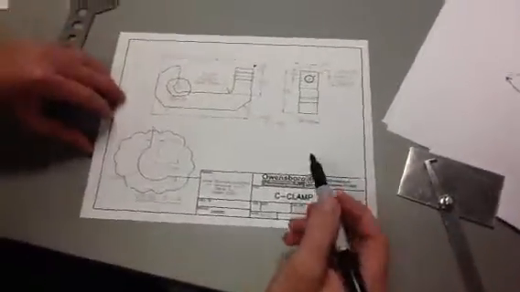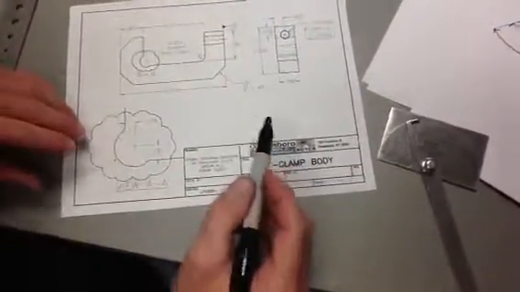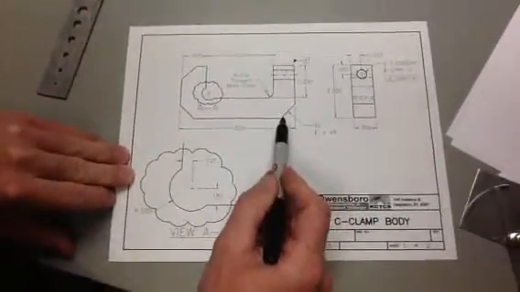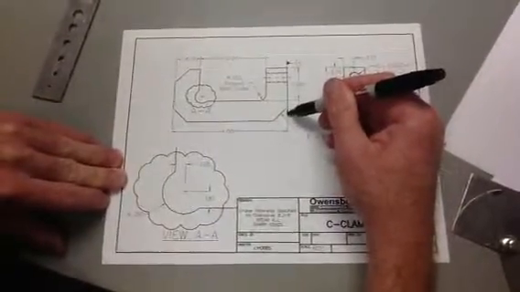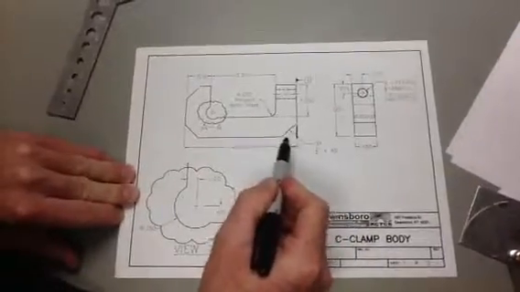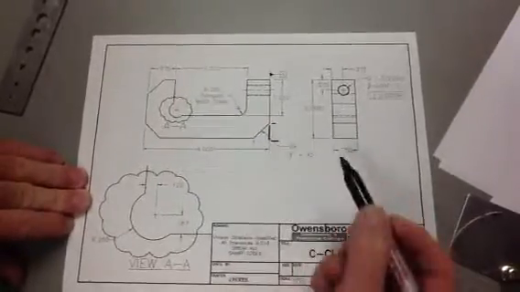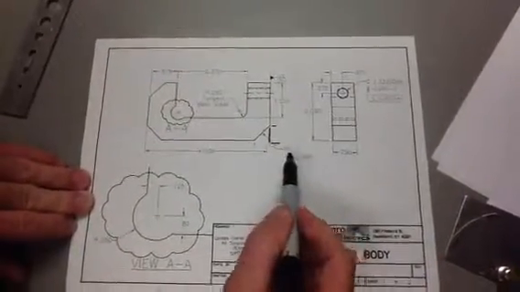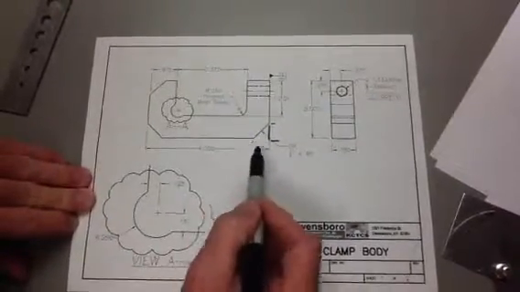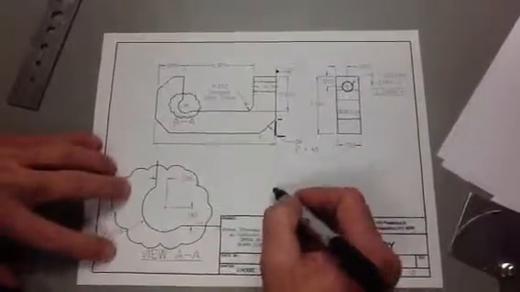Then we get into a C-clamp. What I want you to look at on the C-clamp, we're going to talk about chamfers and bevels. We're actually going to measure from there to there, which is a 1/2 inch, the horizontal distance. The vertical distance from there to there, because it's a 45 degree, would be a 1/2 inch in that direction and that direction. Any other angle you couldn't do that, but since it's a 45 degree, here's what you have.